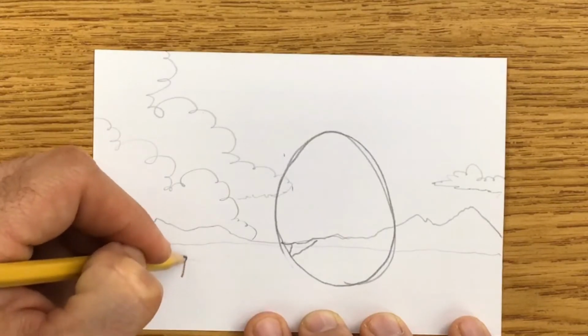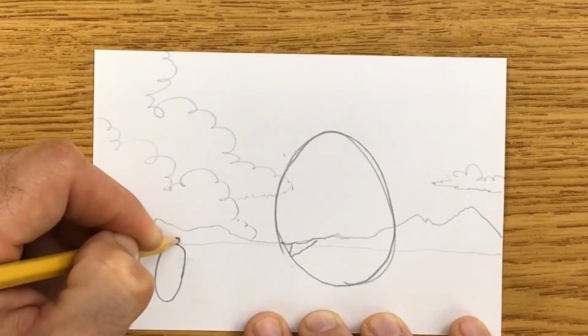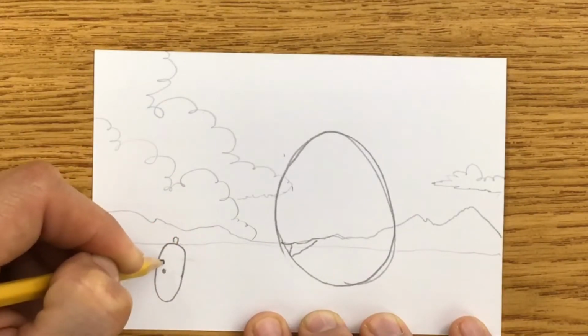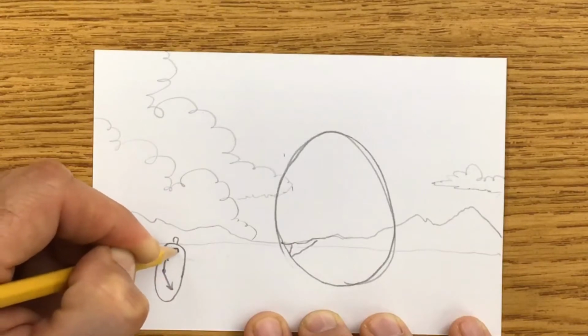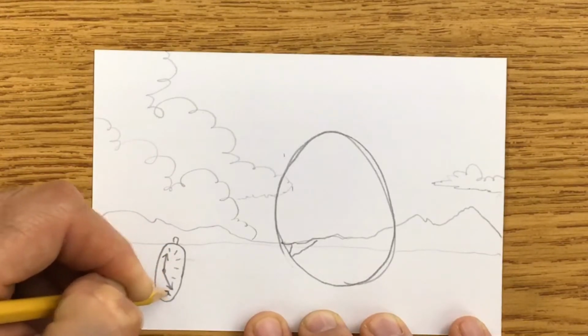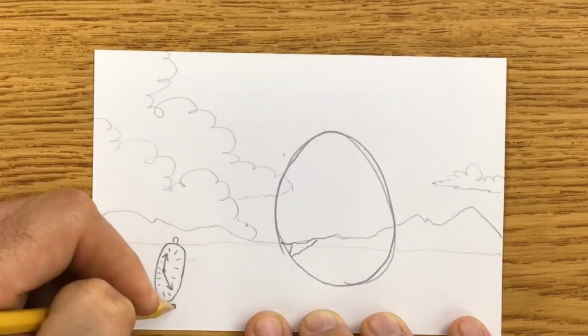Maybe time. I'll use a clock or stopwatch or something. I'll add some. I'm not going to write the numbers. That's too realistic.